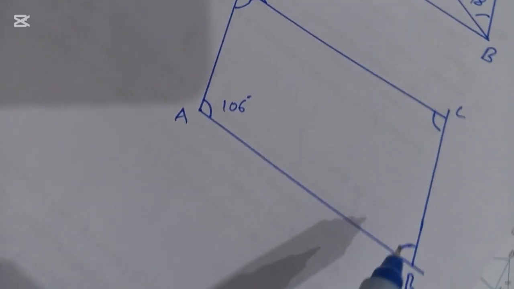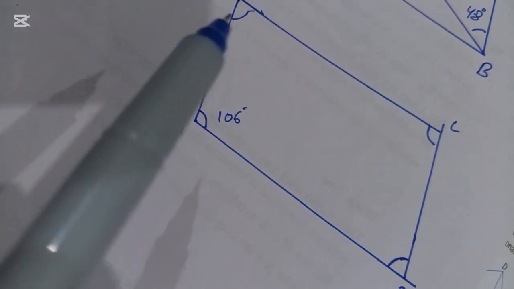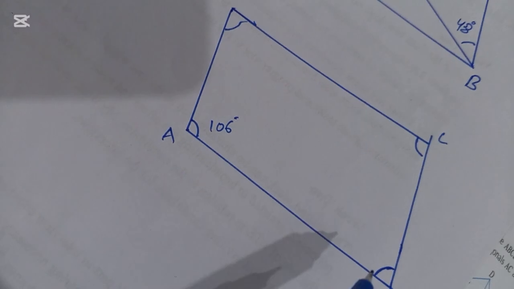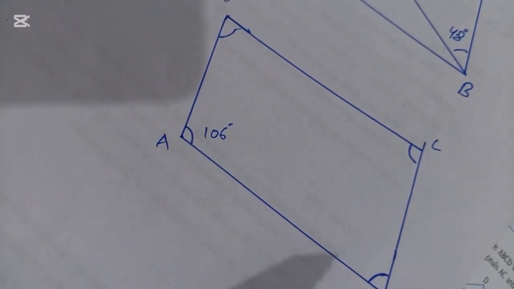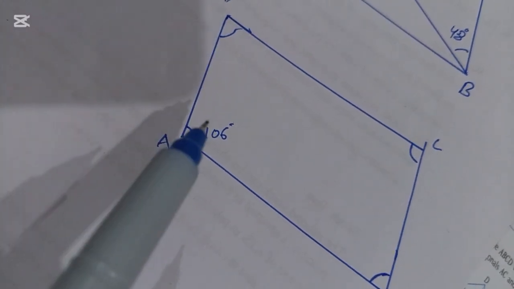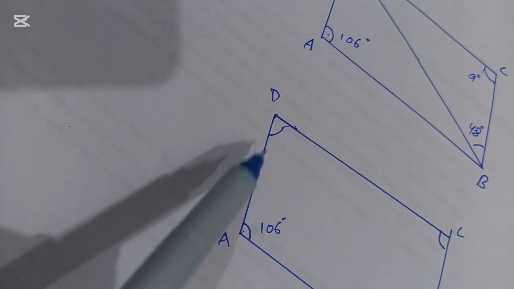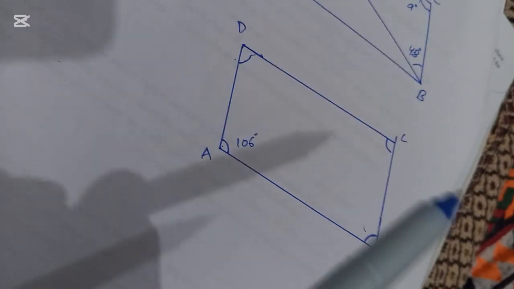But if I take this angle and this angle, the sum of these two angles will not equal 180 degrees, because they are not adjacent angles. The sum of adjacent angles is 180 degrees. So this one is not adjacent to this one, rather this one is adjacent to this one, this one is adjacent to this one. So the sum of adjacent angles equals 180 degrees. So I've explained to you that adjacent angles are these angles. This one angle is adjacent to this one, this one is adjacent to this one, and this one is adjacent to this one, right?